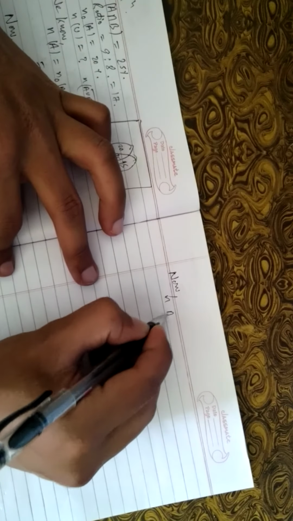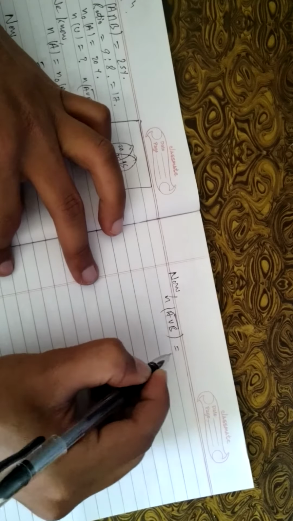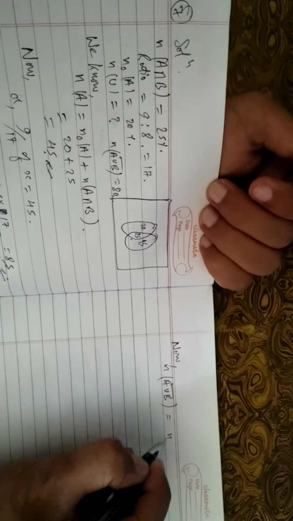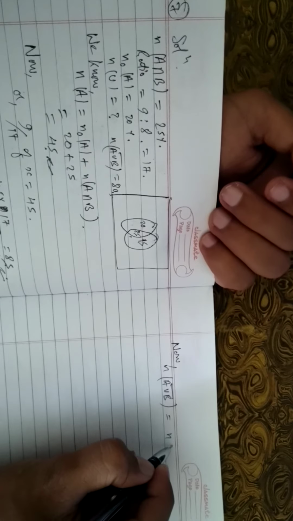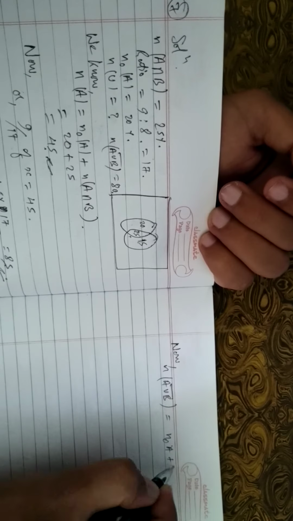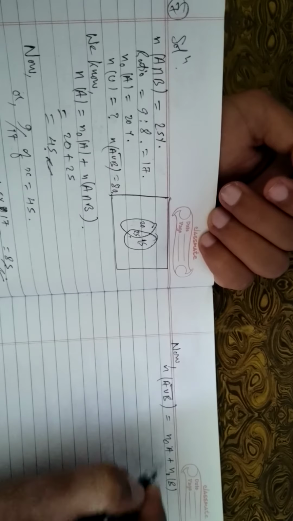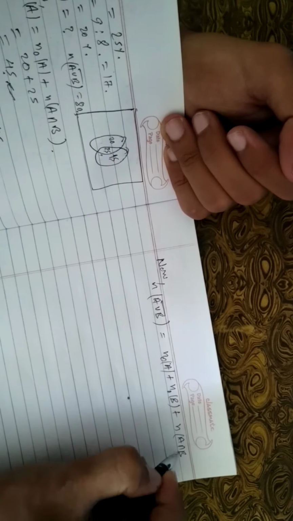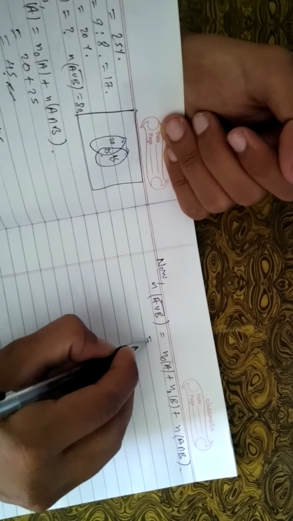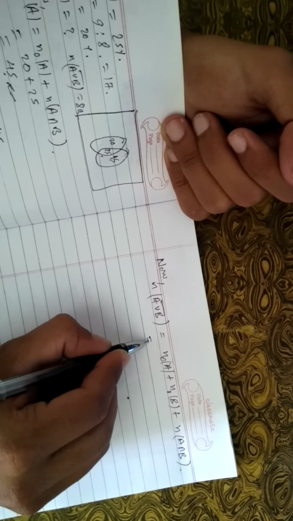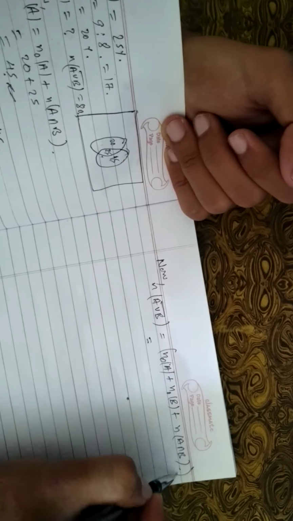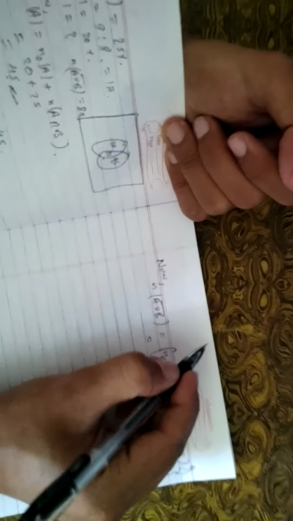Now (A union B) dash would be, since we have already found out everything, n(only A) plus n(only B) plus n(A intersection B), all of this in brackets, and you subtract it from the whole number.